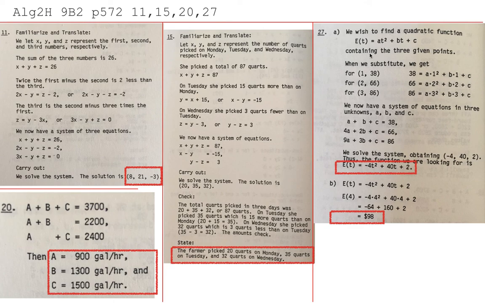If t is 1, it produces this equation, t is 2 produces this equation, t is 3 produces this equation. You've got a system, then you can solve the system for A, B, and C, and back solving them, you get this. And you can use it to figure out when t is equal to 4, then E is equal to $98. That's what I got.